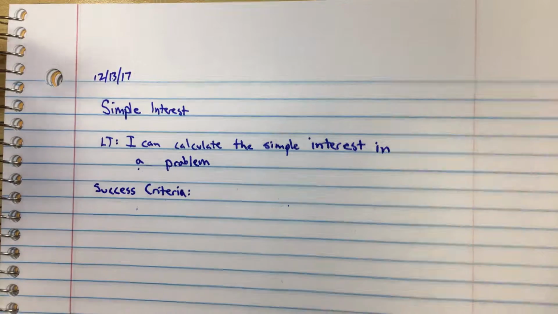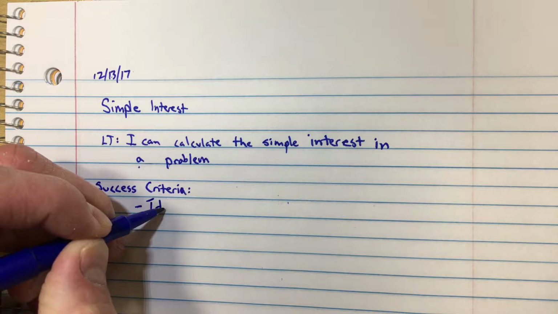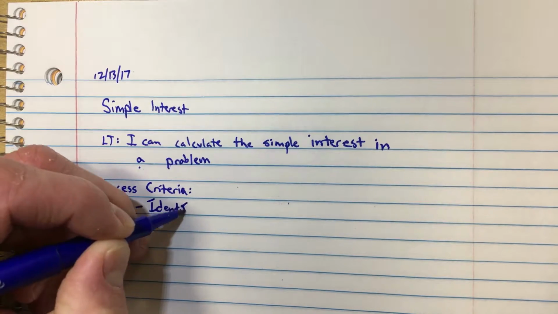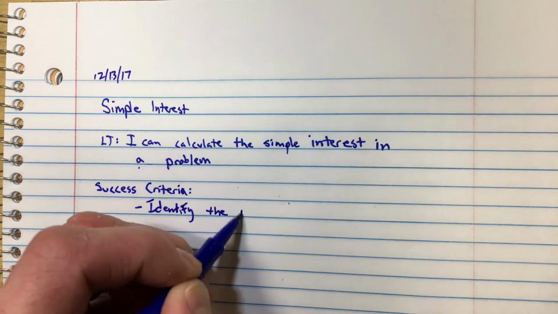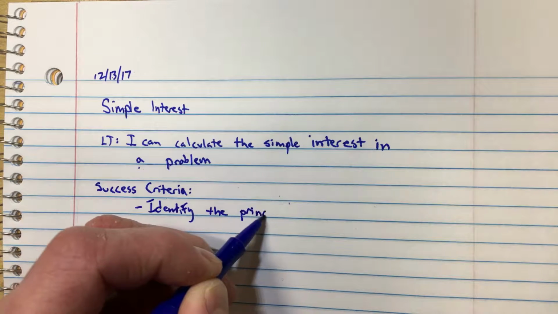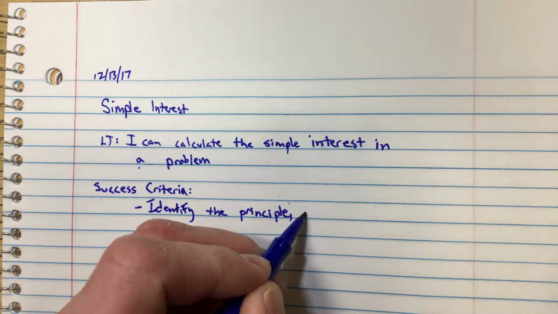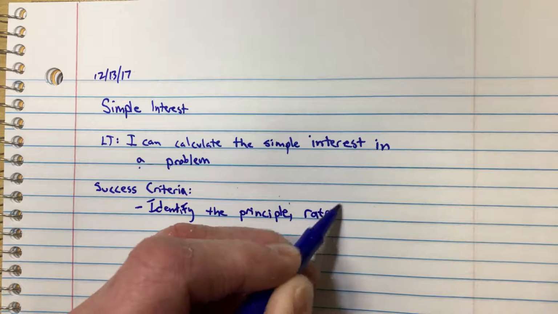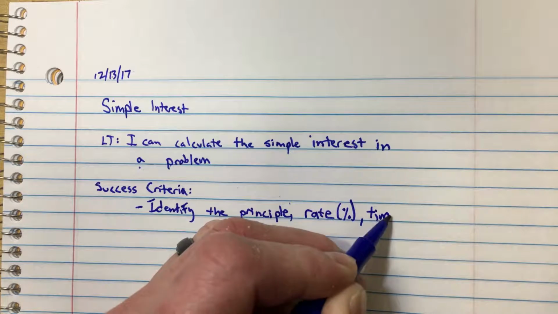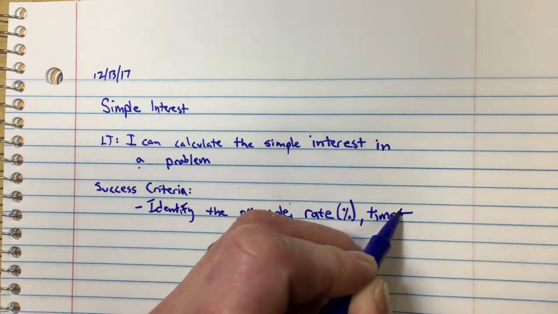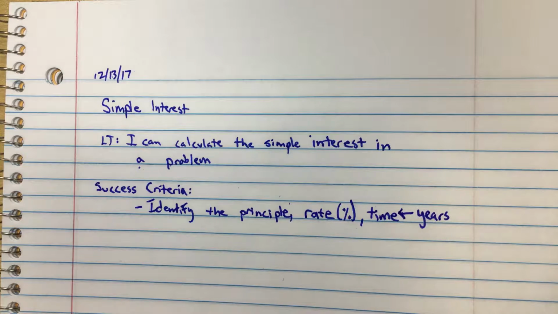The success criteria is to be able to identify, and the problems tell you, the principal, the rate, which is just a percent, and the time, which is always measured in years. So you might have to convert months to years on some problems.